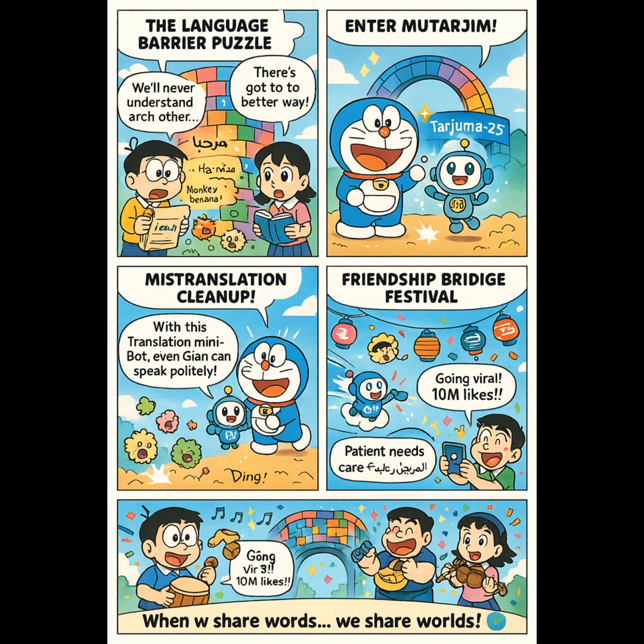And the results on their own Tarjama 25 benchmark are, well, pretty striking for a 1.5B model. For English to Arabic translation, Mutarjim actually hit state-of-the-art. Across all the metrics they used, BLEU, chrF++, Comet, top scores.